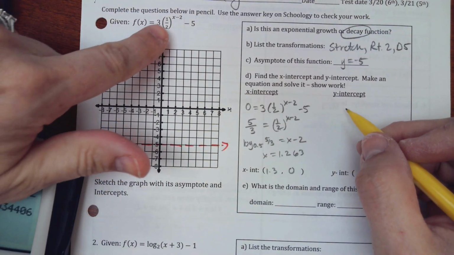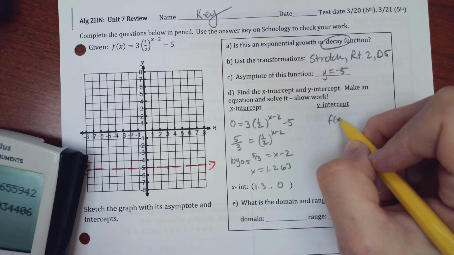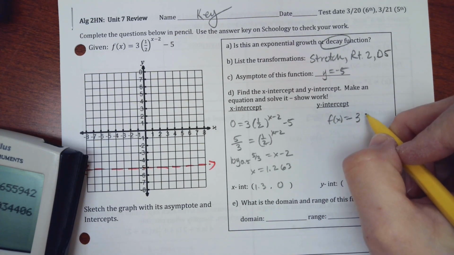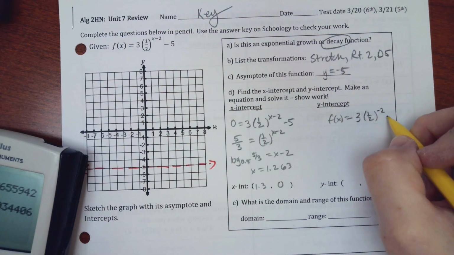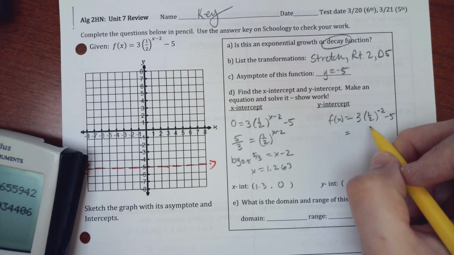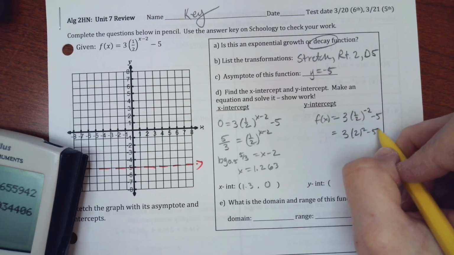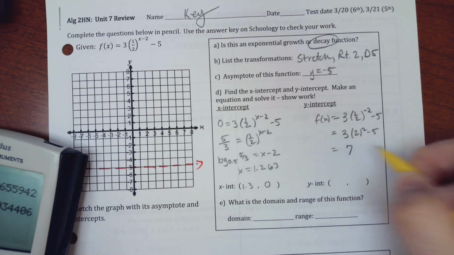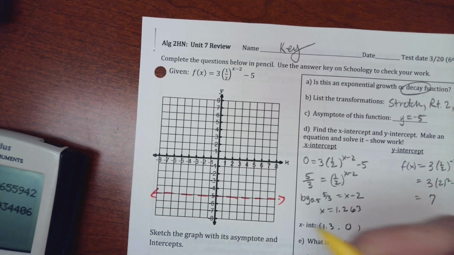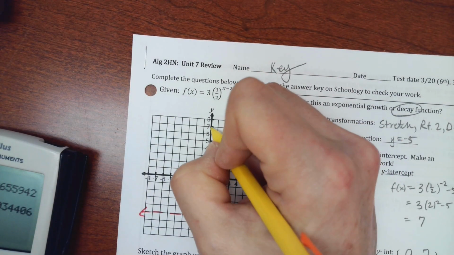My y-intercept is much easier. I get that by plugging in 0 for x right here. So f of x, or y, equals 3 times 1/2 to the -2 because 0 minus 2, and then minus 5. I could put that in my calculator, but it just flips the fraction. So this just becomes 2 squared, which is 4, times 3 is 12, minus 5 is 7. So 0, 7. I can mark these on here: 1.3, 0 and 0, 7.